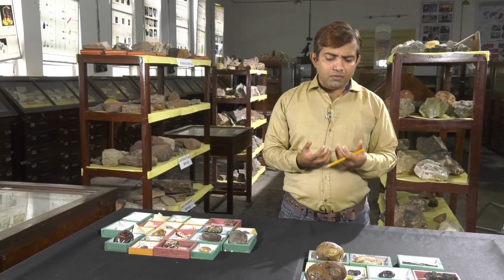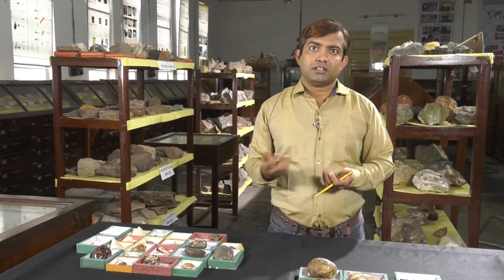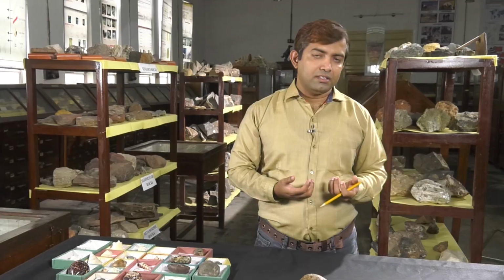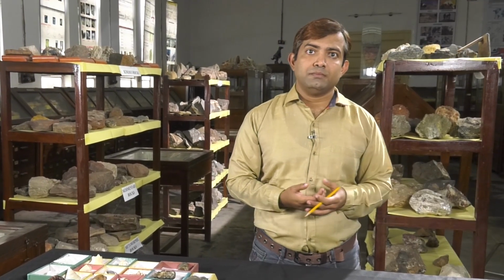We can live in a very small range of temperature and pressure. If you increase the temperature beyond our threshold range, it will be very difficult for any being to survive. For example, if I land in this shirt in Antarctica, the moment I land, I will die. Why? Because my body in this shirt is not acquainted to live in minus 40 degrees Celsius temperature.